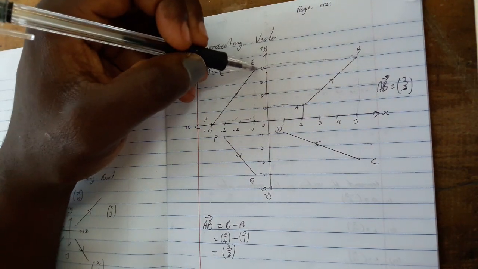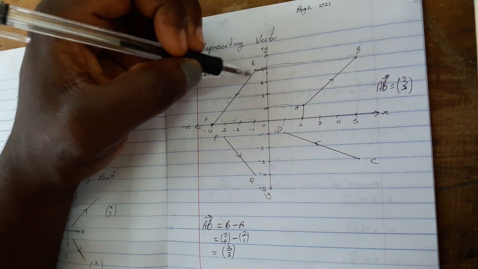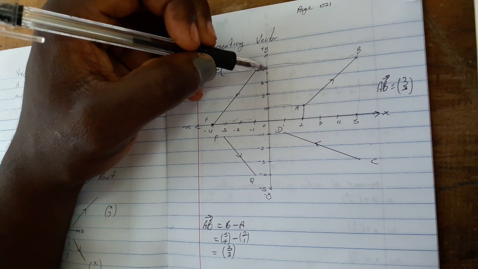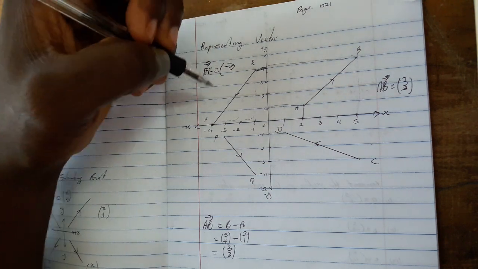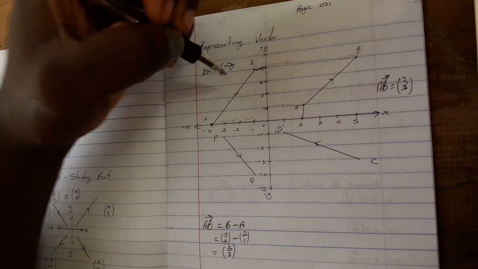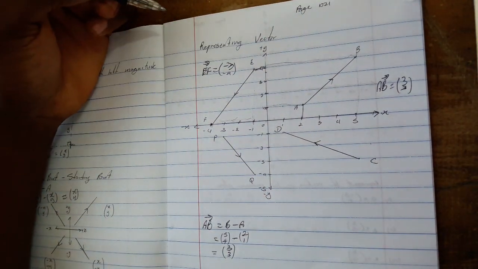And your y starts at 0. No, it starts at 4. It starts at 4 and ends at 0. So it's 0, 1, 2, 3, 4. And it's going down on the y-axis, going down. So it's negative y. So the vector EF is -3 and -4.